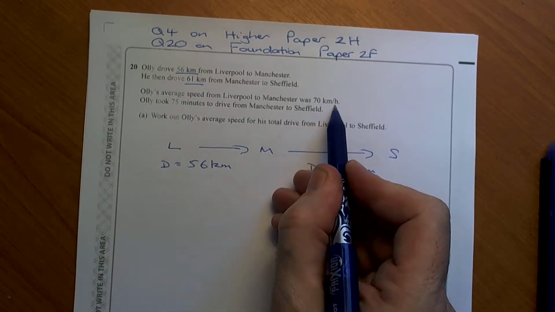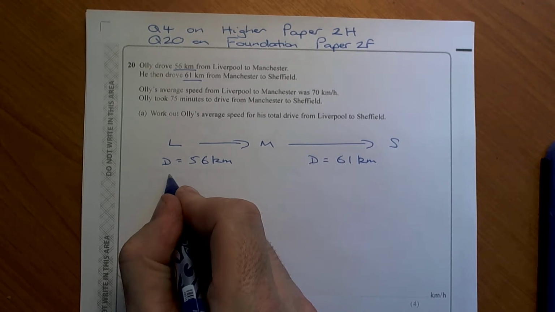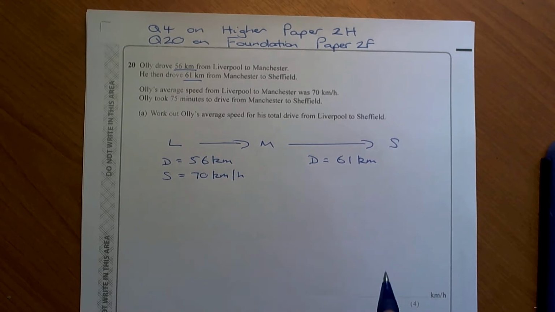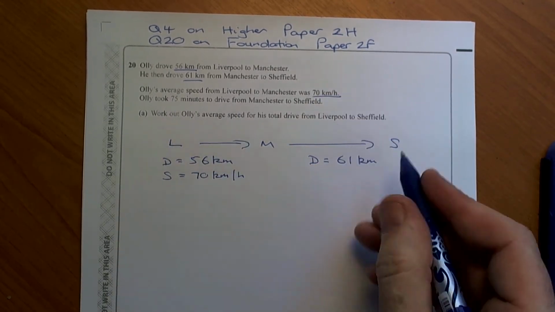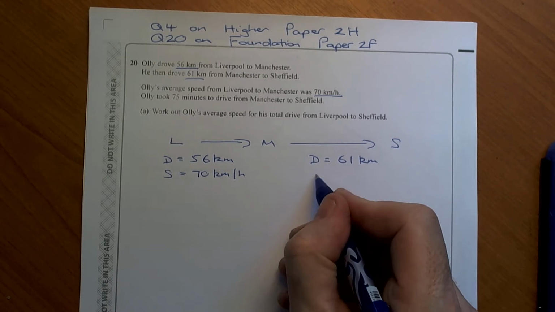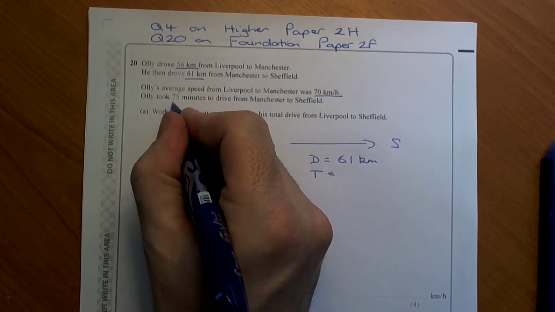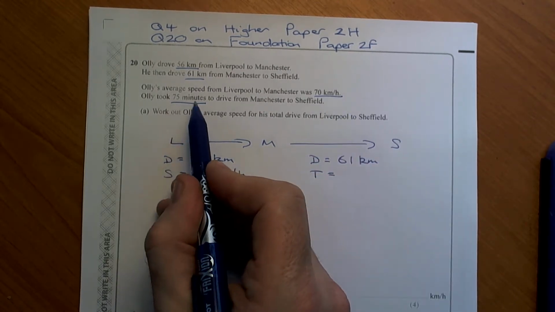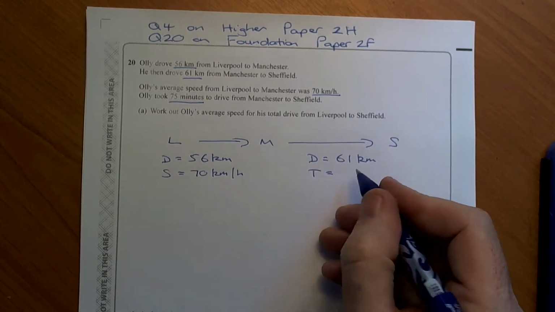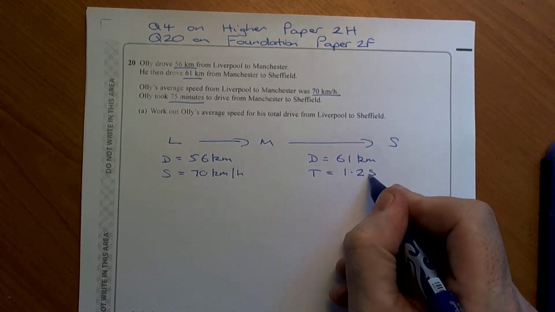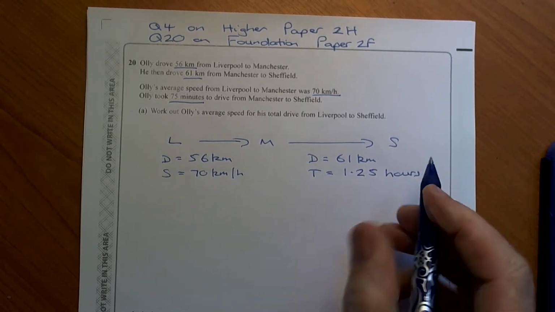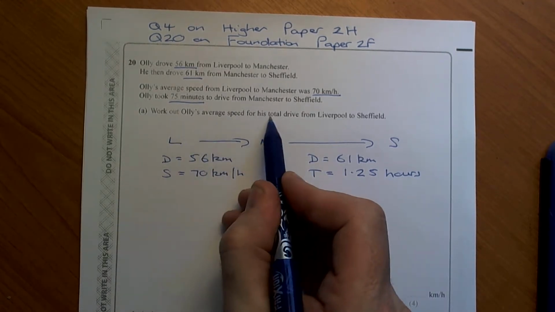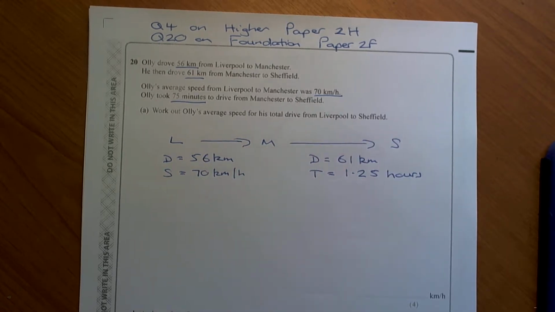His speed from Liverpool to Manchester was 70 kilometres per hour. So S equals 70 kilometres per hour. So we've got that one. On the other part of the journey, from Manchester to Sheffield, his time was 75 minutes. So we've got kilometres per hour there, so 75 minutes is 1 1/4 hours. So that's 1.25 hours. And that's usually the part of the question that catches people out. So we've got to work out his average speed for his total drive from Liverpool to Sheffield.